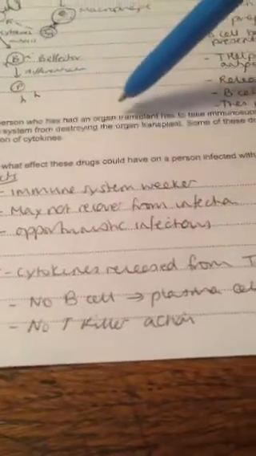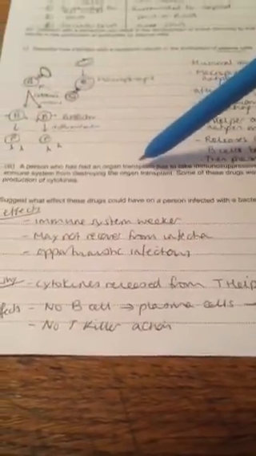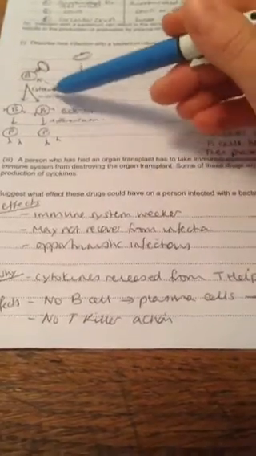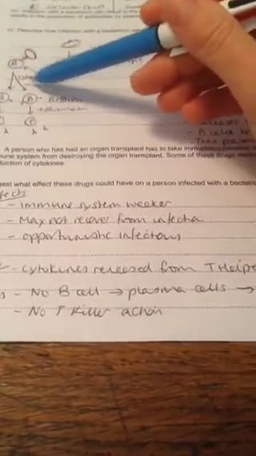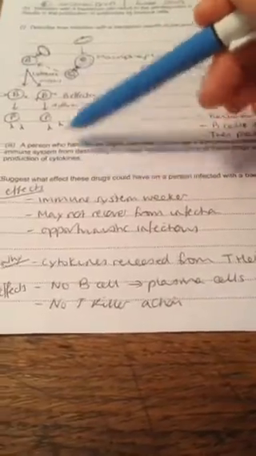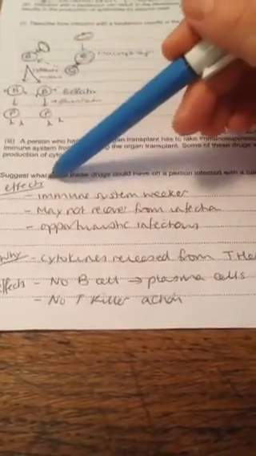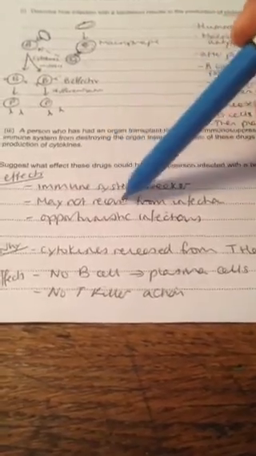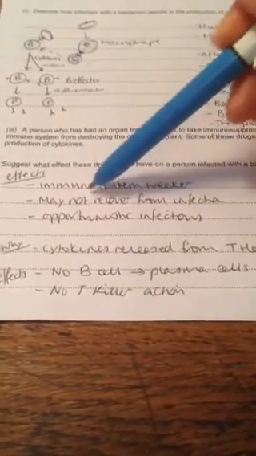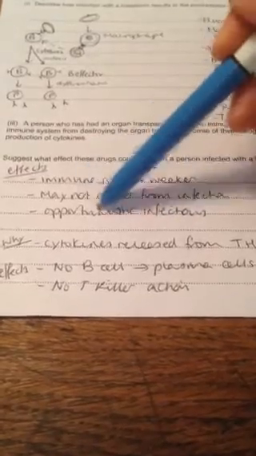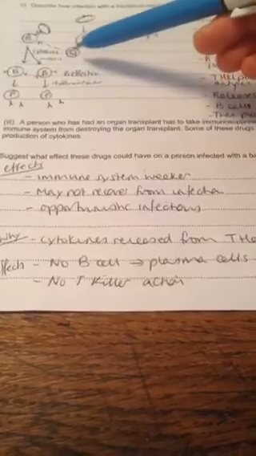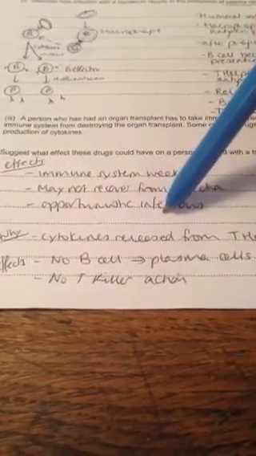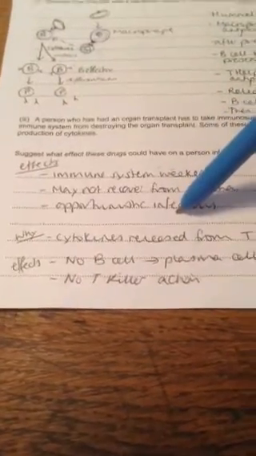So next question: organ transplant, being given immunosuppressants, and it means you don't have cytokines. What effect? Without cytokines, basic overview, you say the immune system is weaker. They may not recover from infections. They may get opportunistic infections. So basically very similar to what happens in HIV when you get the T helper cell numbers going down, you don't get the cytokines. So really those 3 marks there would be the same as what happens with HIV as well.